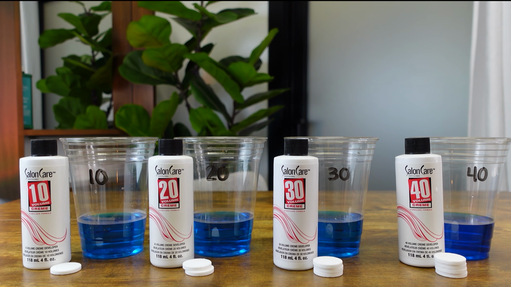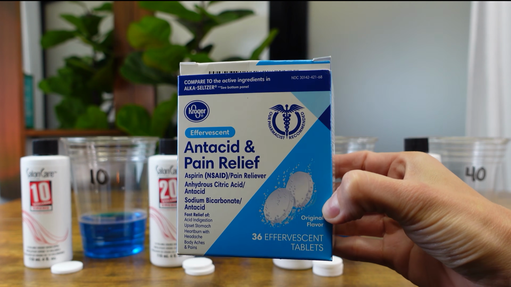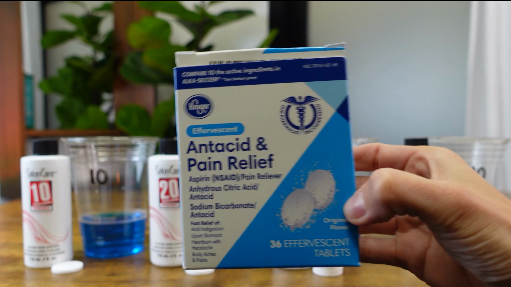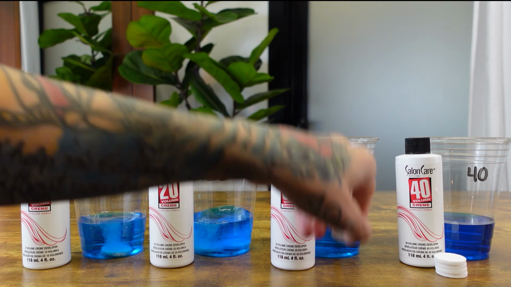To demonstrate how developer works, these are cups of water: 10, 20, 30, that's gonna be the 40 volume. We're gonna take Alka-Seltzers, or Kroger antacids, and drop them in so you can see the reaction.